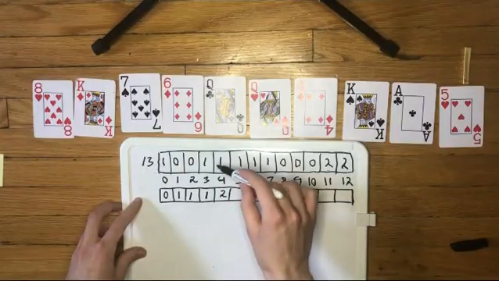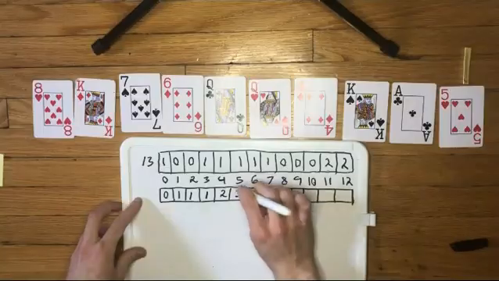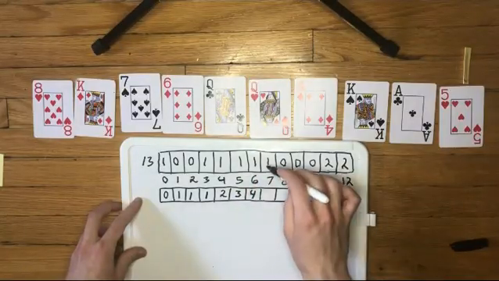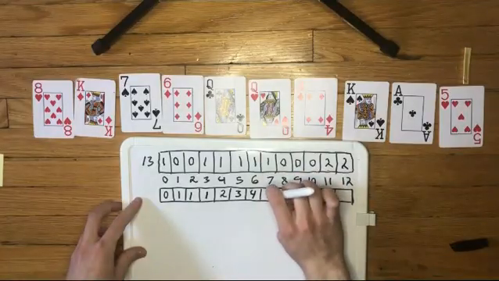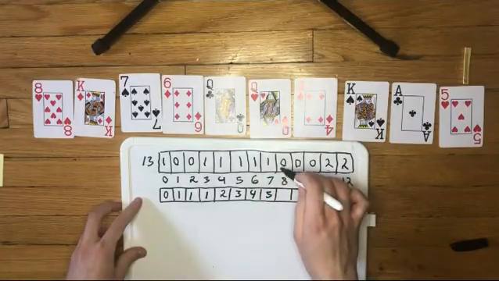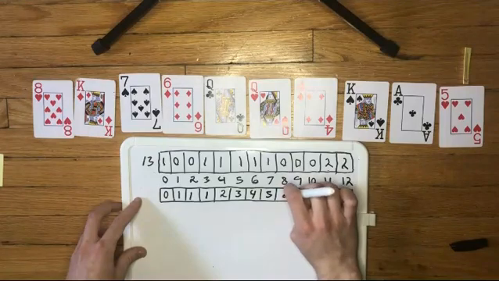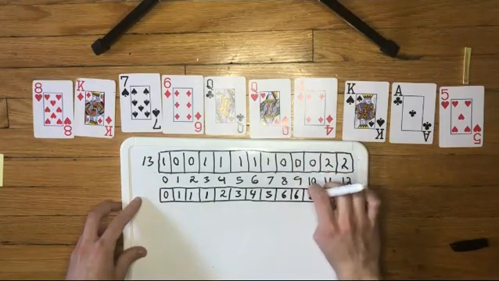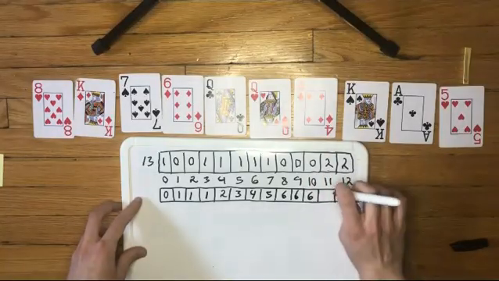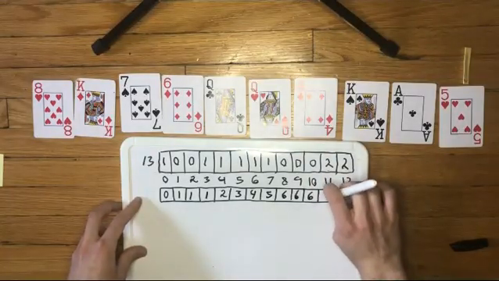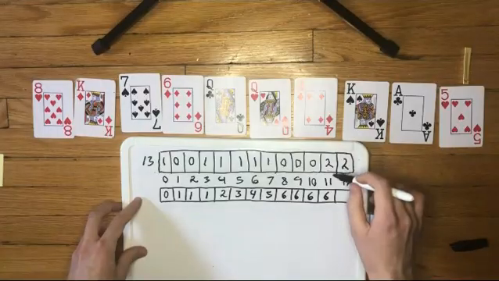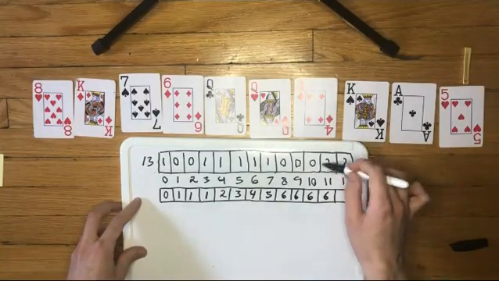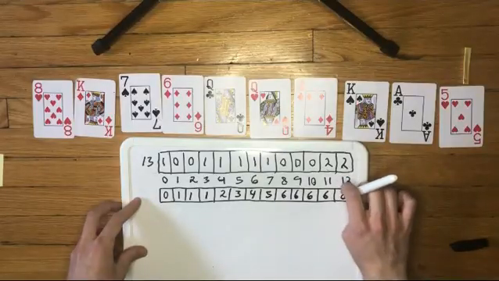Then for 5 here, we're also adding another 1. For 6, we're adding another 1. For 7, we're adding another 1. For 8, we're adding another 1. This stays the same because these are just zeros. And then for 12 here, we're going to add this 2 from the 11, so that becomes 8.